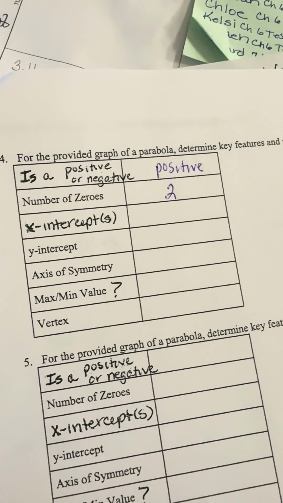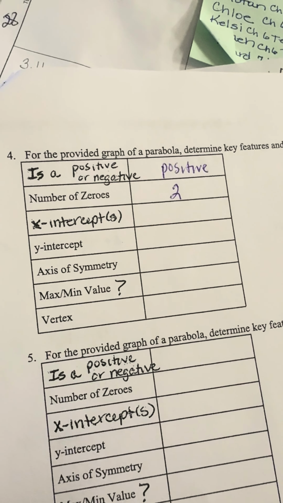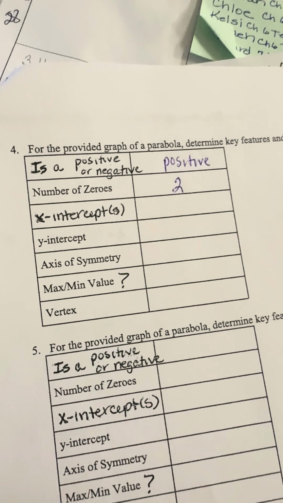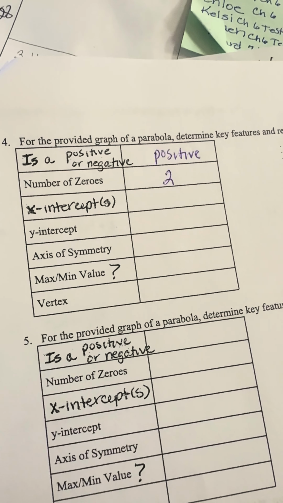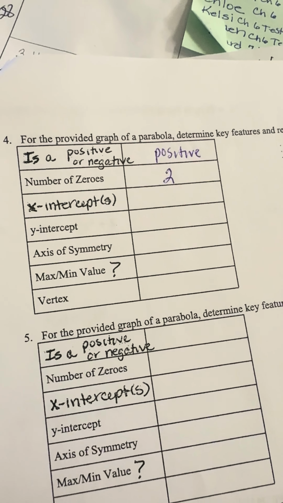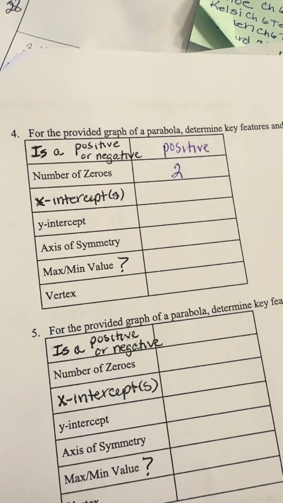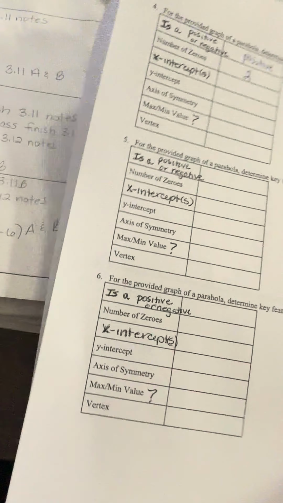Then next I want you to list the x-intercepts just like we did on the previous page. List the y-intercepts just like we did on the previous page. It's just a different order. Give the axis of symmetry, tell whether we have a max or a min, and give the vertex, all just like we did on the previous page. So that's that whole page.